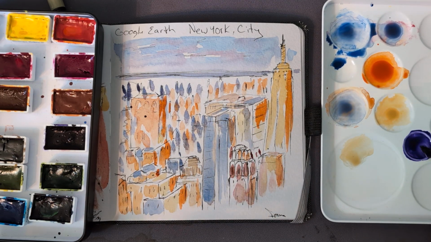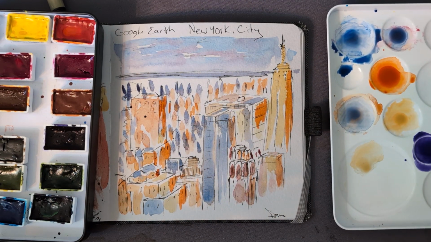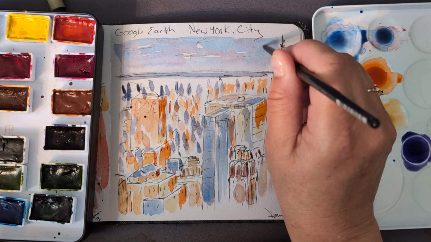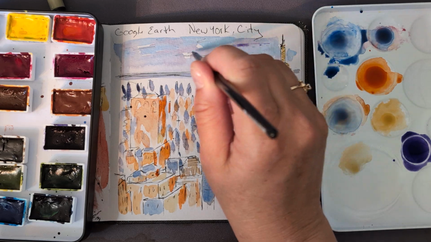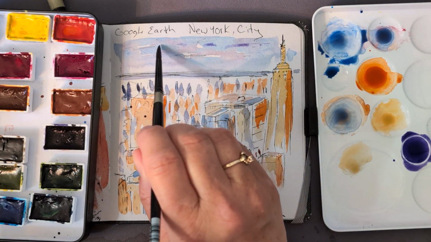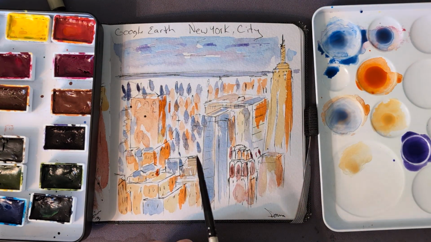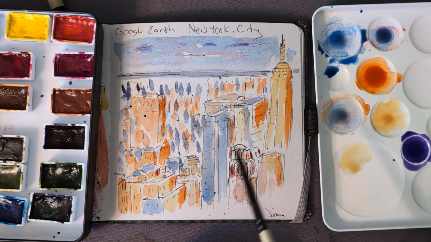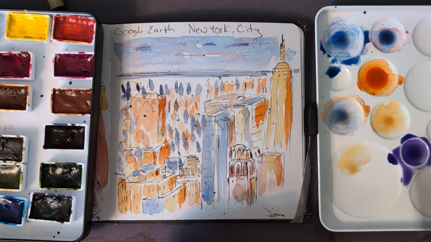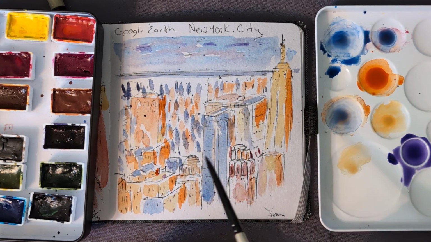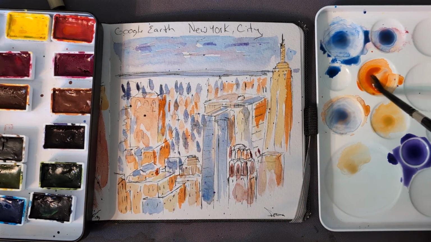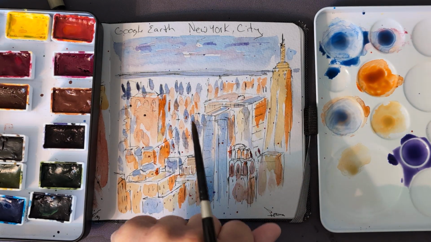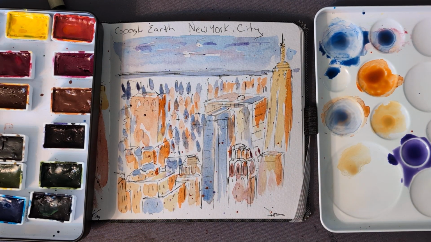Okay, so we can water that down a little bit. And we can add some to the bottom of the sky. Put some dots in there. Put some orange on there. New York City seems kind of orangey.